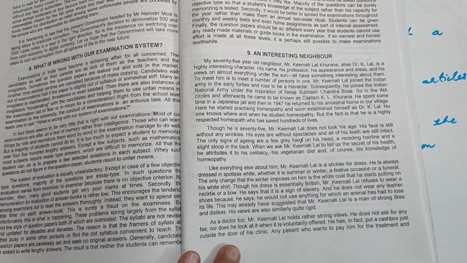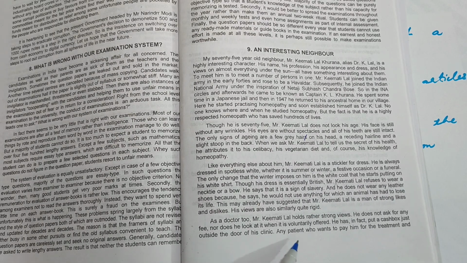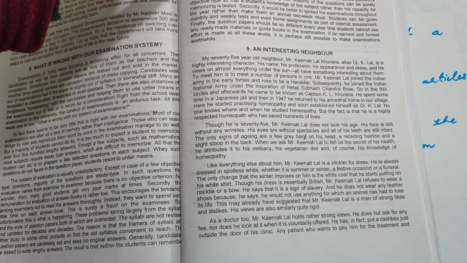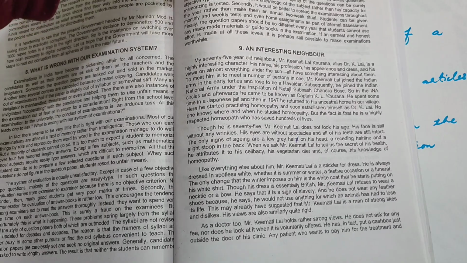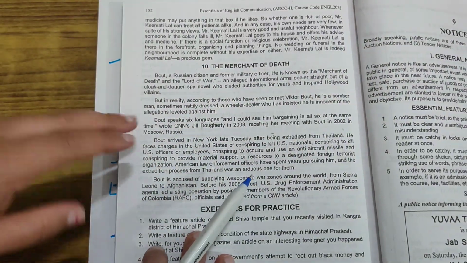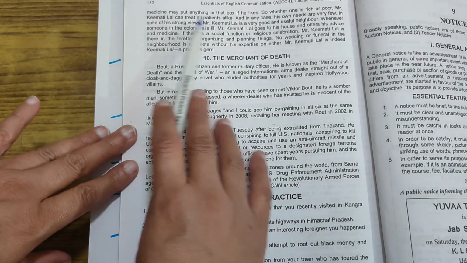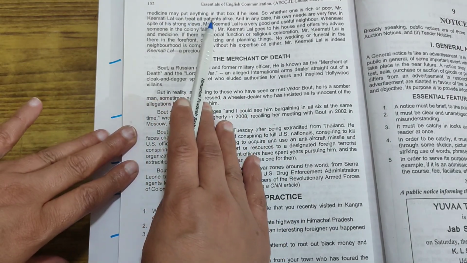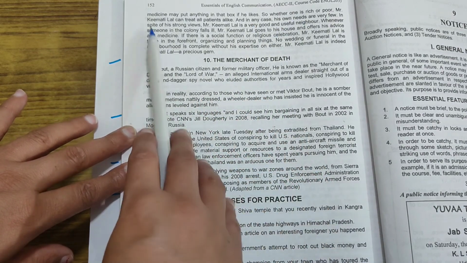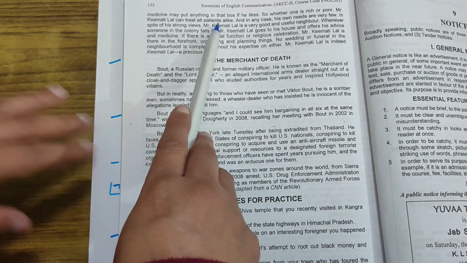As a doctor too, Mr. Keemti Lal holds rather strong views. He does not ask for any fee, nor does he look at it when it is voluntarily offered. He has, in fact, put a cash box just outside the door of his clinic. Any patient who wants to pay him for treatment and medicine may put anything in that box if he likes. So, whether one is rich or poor, Mr. Keemti Lal can treat all patients alike.